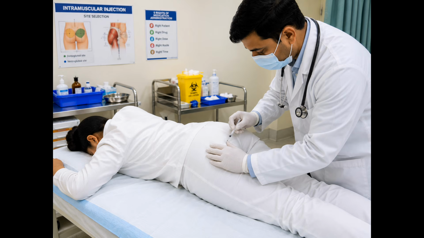Once the appropriate site has been identified, the skin is cleaned with an approved antiseptic and allowed to dry completely. Throughout the procedure, sterile technique is maintained. The healthcare professional administers the medication according to current clinical protocols while monitoring the patient's comfort and response.